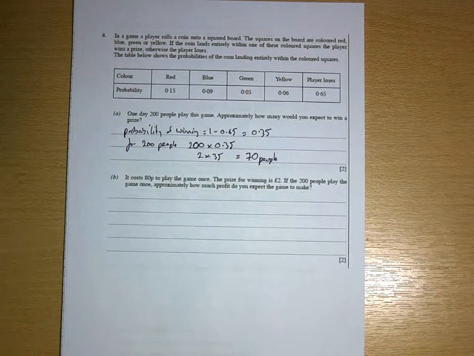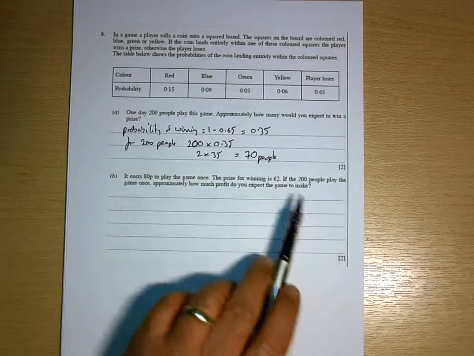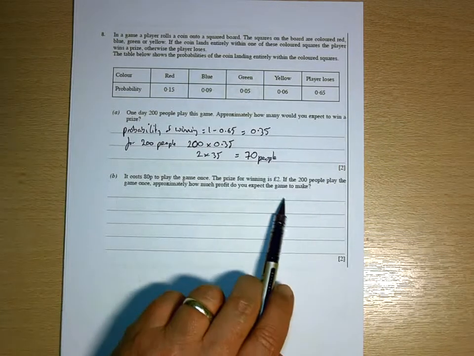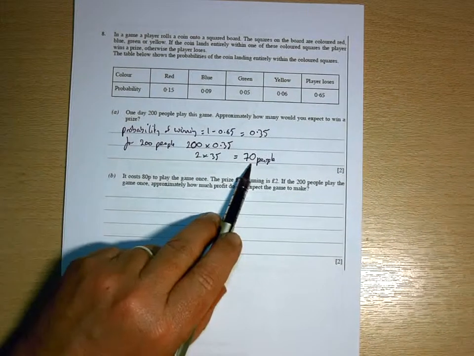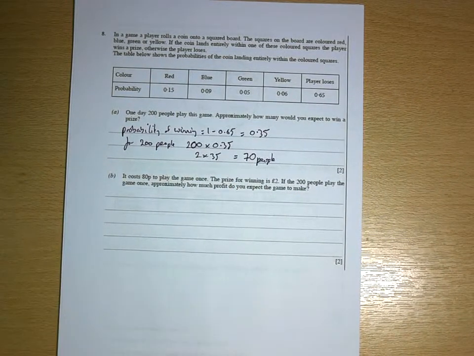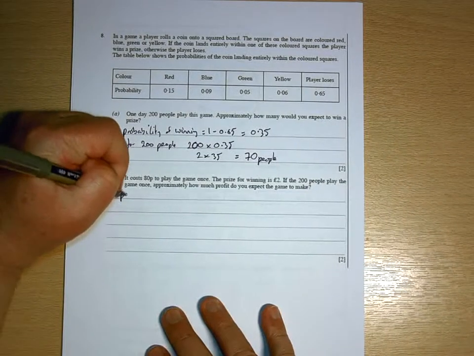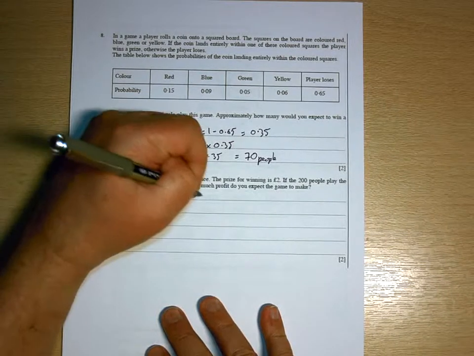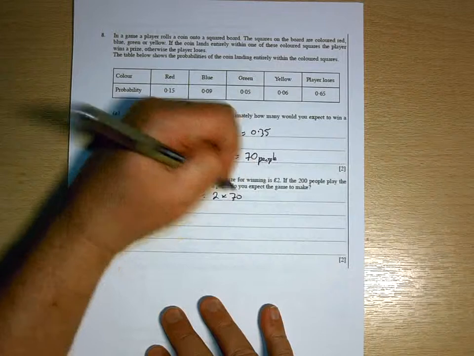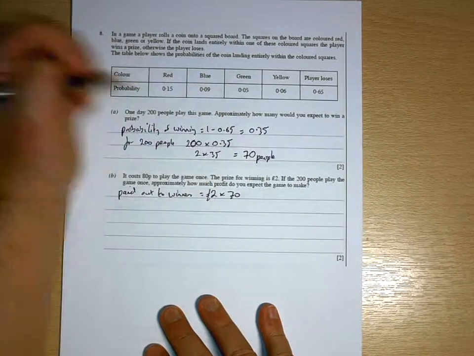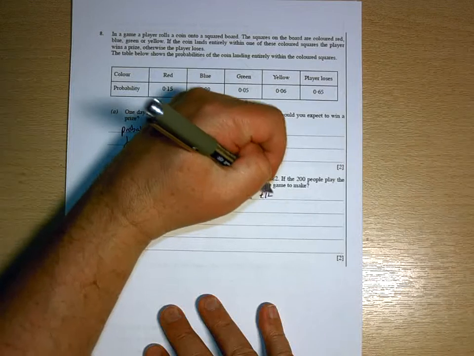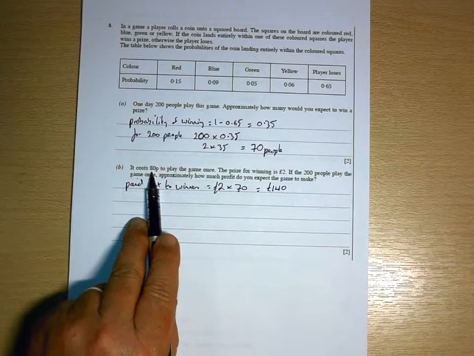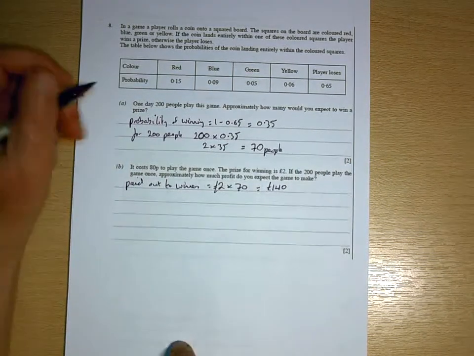It costs 80p to play the game once. The prize for winning is £2. So if 200 people play, so we've done that. Approximately how much profit would you expect the game to make? So 70 winners, each getting £2. So pay out to winners will be 2 lots of 70. £2 times 70 winners is £140. But each of the 200 people have to pay 80p.